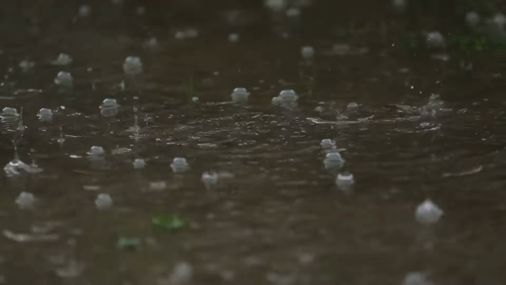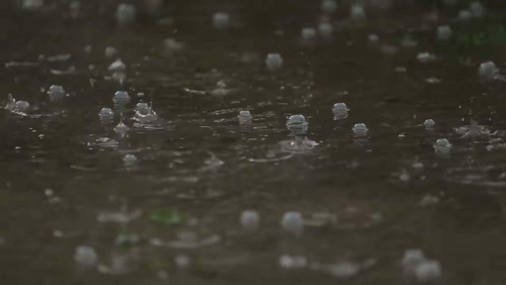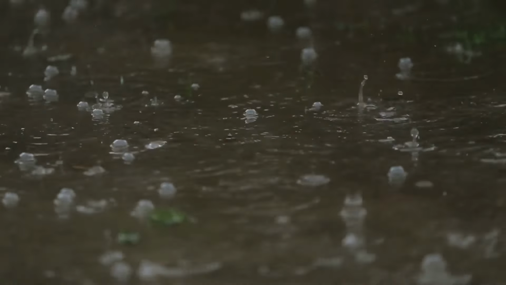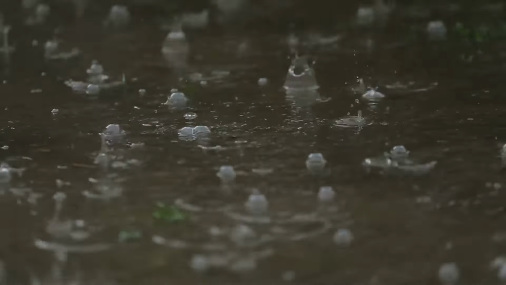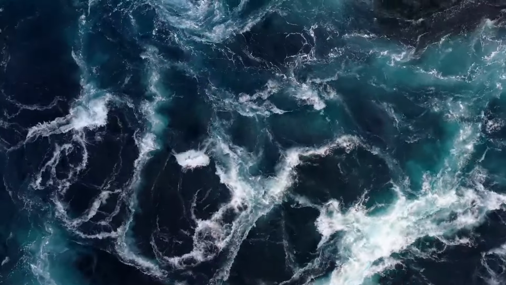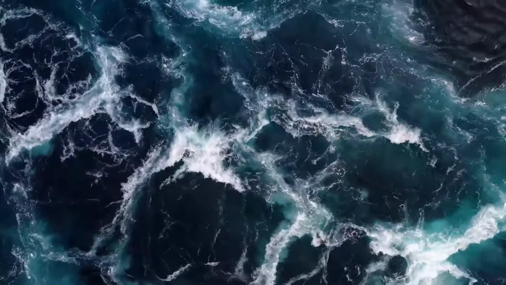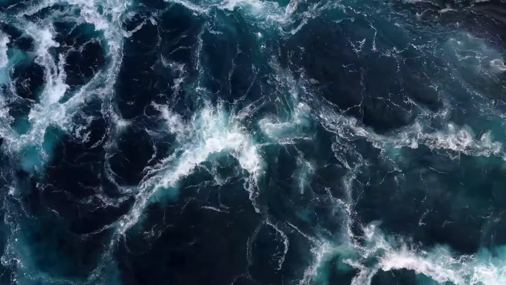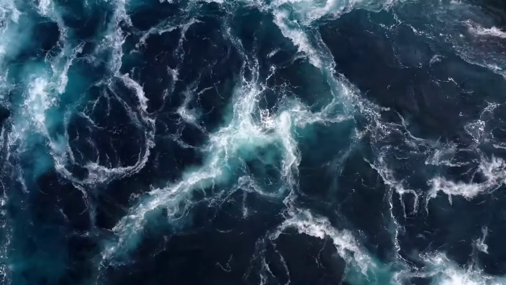So the next time you see raindrops dancing on a puddle or ripples spreading across a lake, take a moment to appreciate the hidden depths of these seemingly simple phenomena. The universe is full of surprises, and sometimes the most profound discoveries are hidden in plain sight, waiting for a curious mind to unlock their secrets.